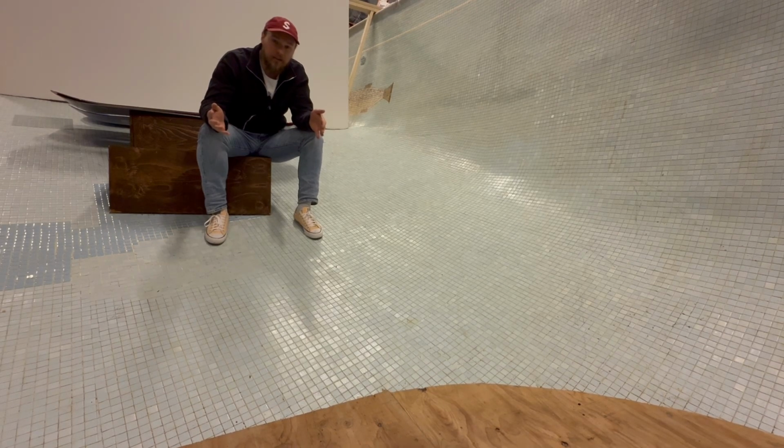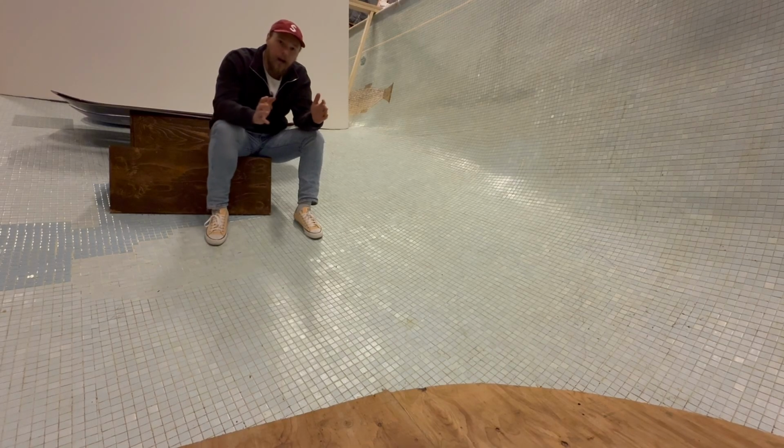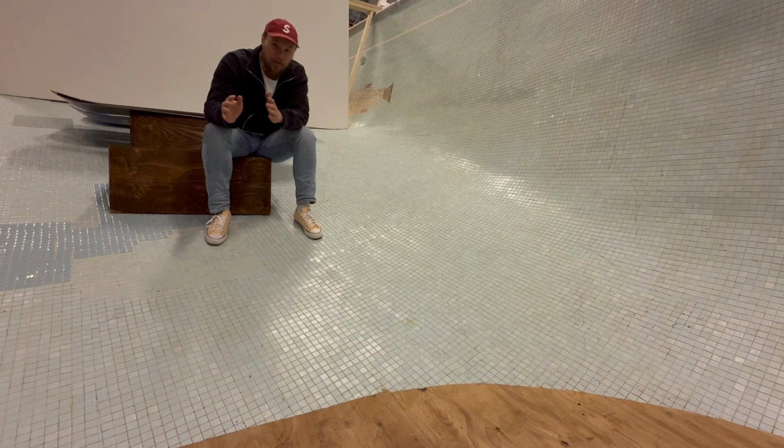What I will tell you is that if, for example, the sizing chart recommends that you ride a 160 centimeter length snowboard for all mountain purposes, then your powder snowboard should be a few centimeters longer than that, and your park snowboard should be a few centimeters shorter than that.